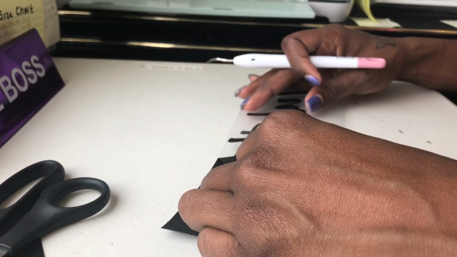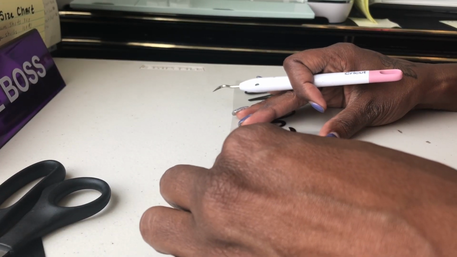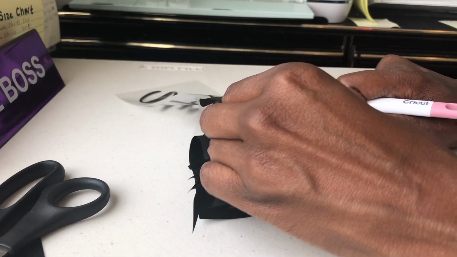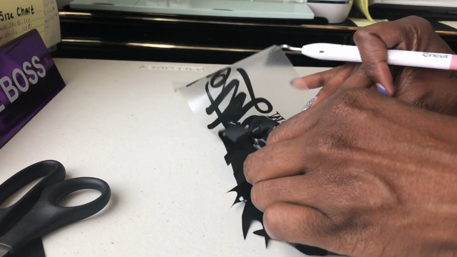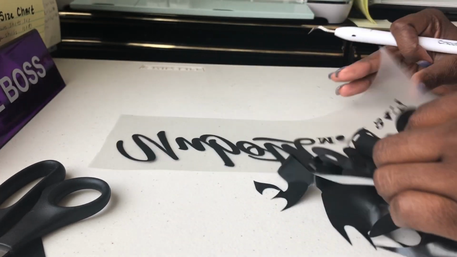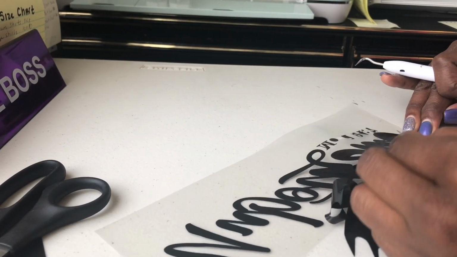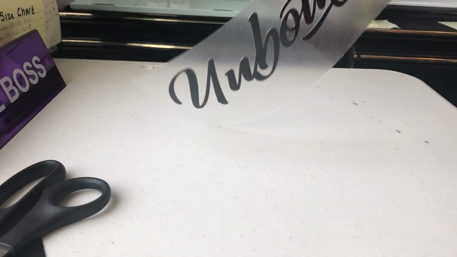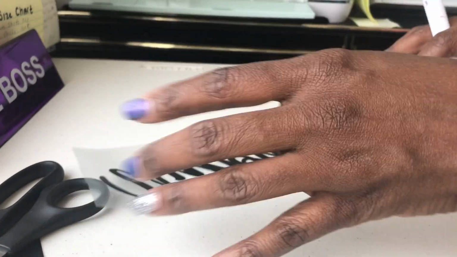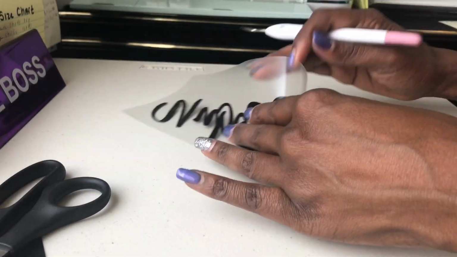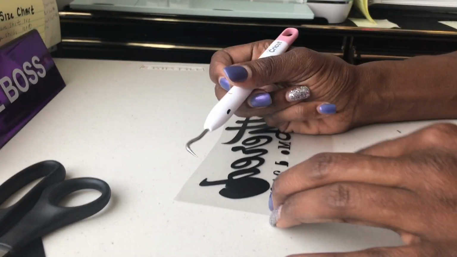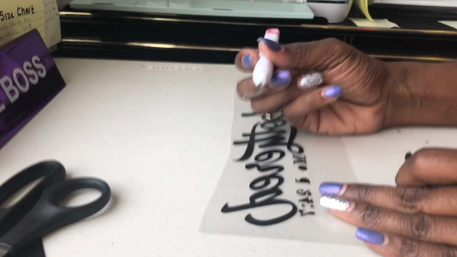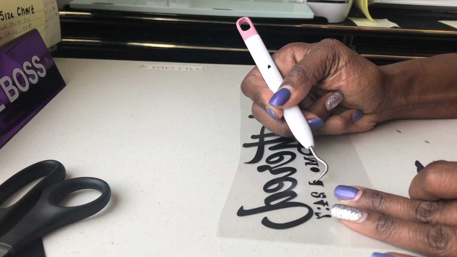Like I just pulled off the little O off the move. So I'm gonna figure out how to put that back on there, because them little tiny letters sometimes get in the way and sometimes fall off. But we can figure it out. Sorry. Okay. So there we have it. Unbothered. So I'm gonna go ahead and weed this part off right here. Weed this part. And there we have it. We're gonna weed this little circle right here.